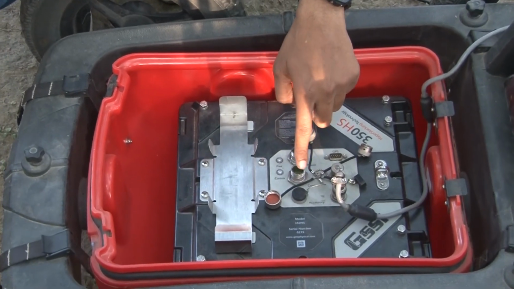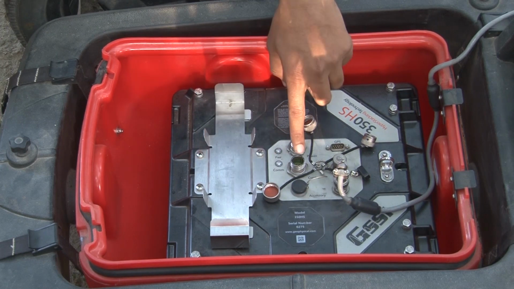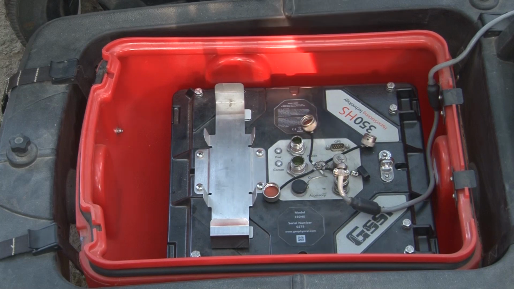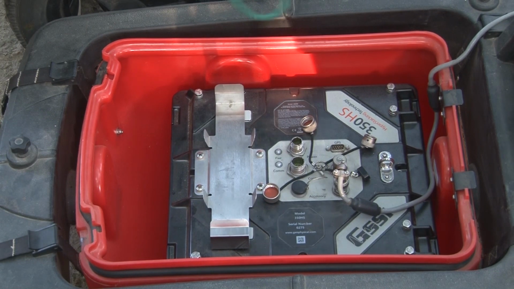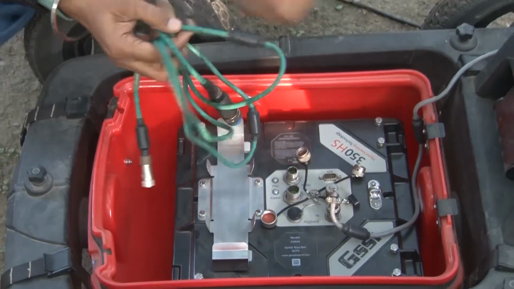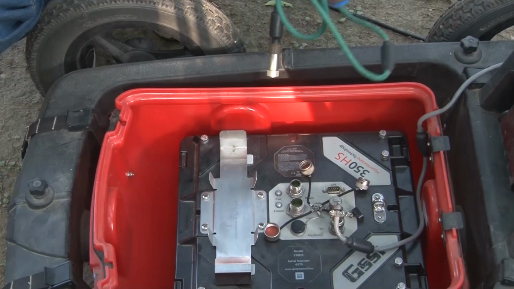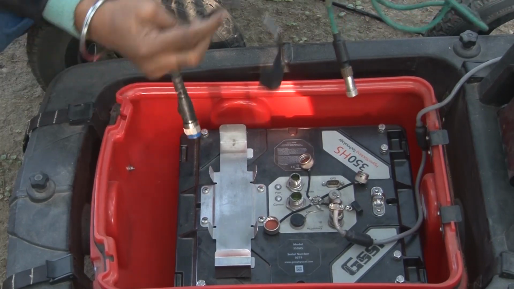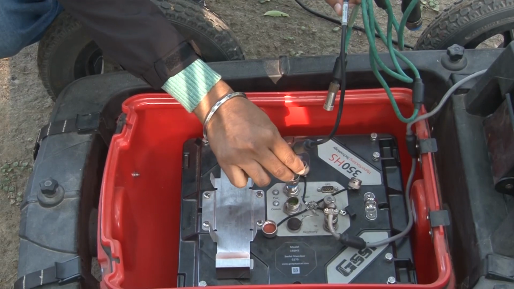So the data that we will be receiving in this unit will be transmitted to our tough pad using this port, and this cable will go from this unit to the tough pad. And similarly, this is for the power. So this will connect to the battery, and this will be connected to this power port.